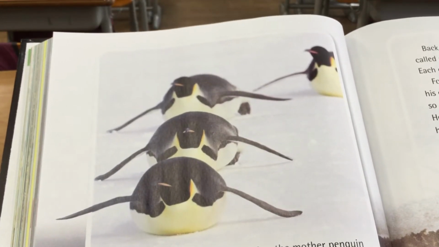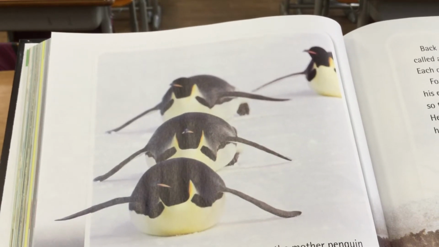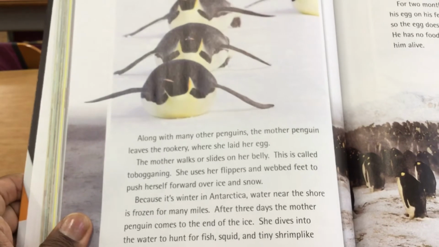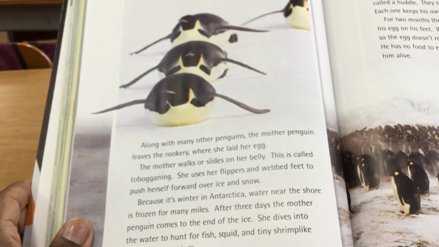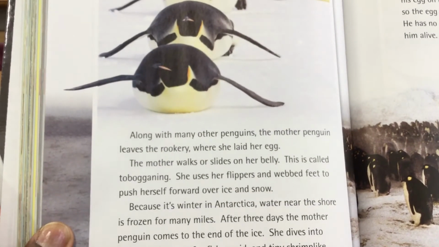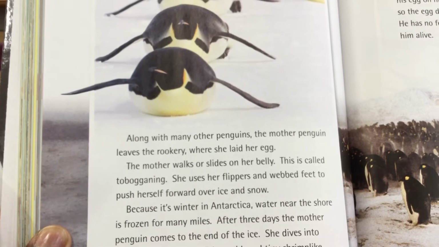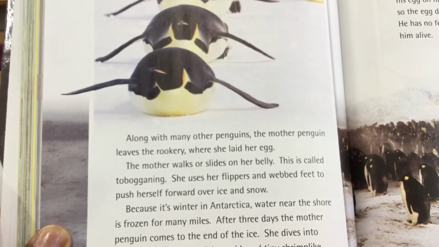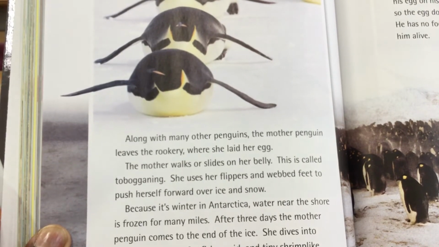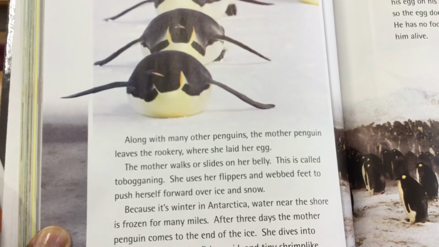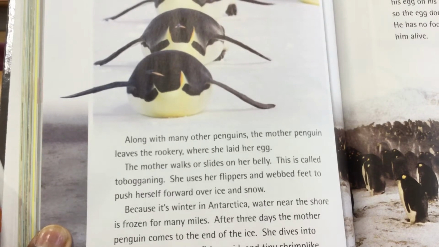Wow, look at that. What are they doing? It almost looks like they're sliding. Along with many other penguins, the mother penguin leaves the rookery, where she laid her egg. The mother walks or slides on her belly. This is called tobogganing. She uses her flippers and webbed feet to push herself forward over ice and snow.